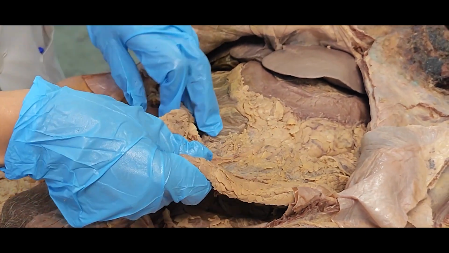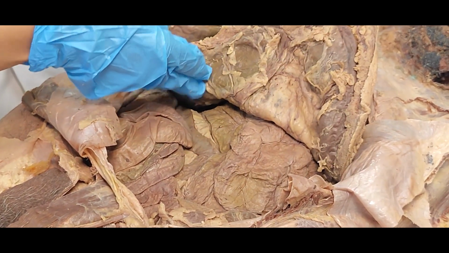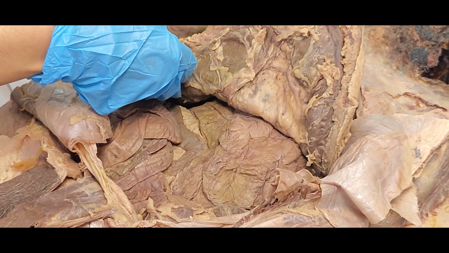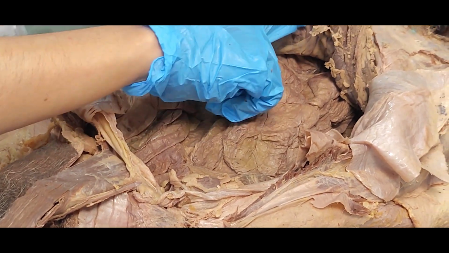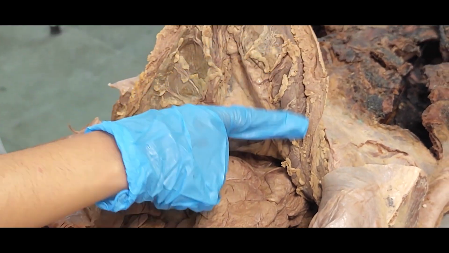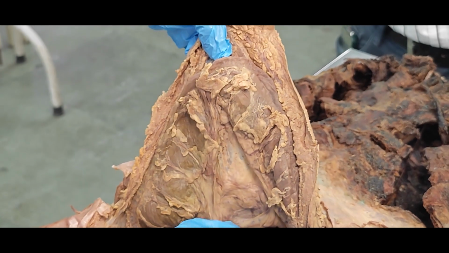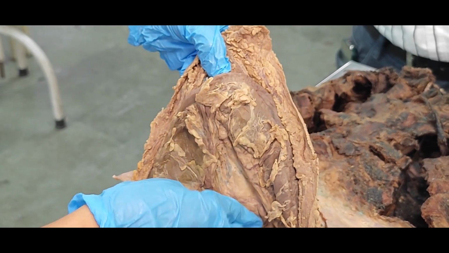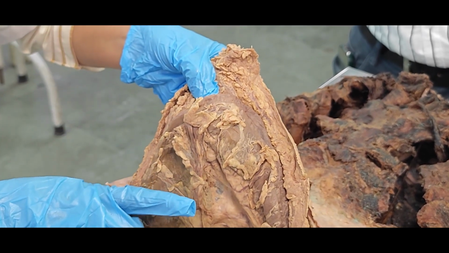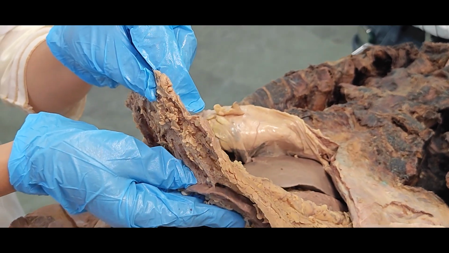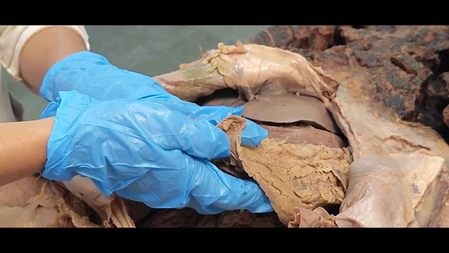If I lift this greater omentum, you can see the transverse colon behind it. This double layered fold of peritoneum is connecting the transverse colon to the posterior abdominal wall. It is attached to the posterior abdominal wall. So this double layered fold of peritoneum is the transverse mesocolon, and this 4-layered fold of peritoneum is the greater omentum.